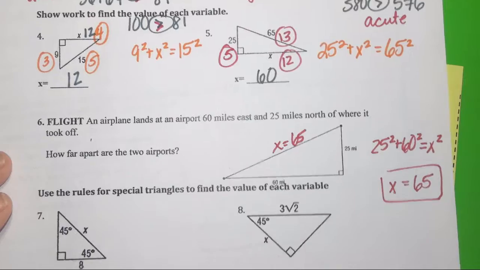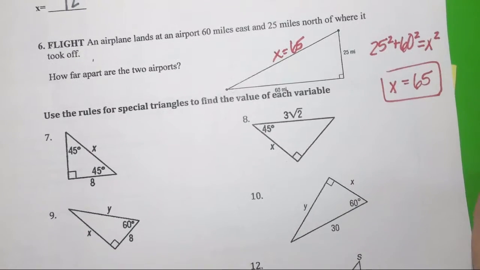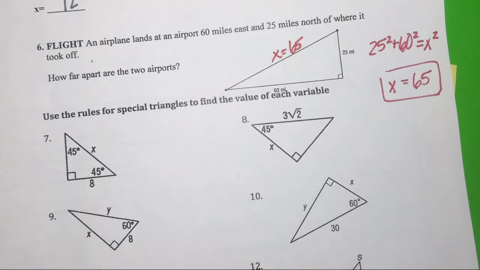What's going to happen? So, let's hope it goes well. I'm going to do just the 45, 45, 90s first. That's how I would do the test. Yes, Ms. Compton has them mixed up. I would do all the 45, 45, 90s. Stop. Then all the 30, 60, 90s. I don't like to mix and match. I like to do one kind and then another.